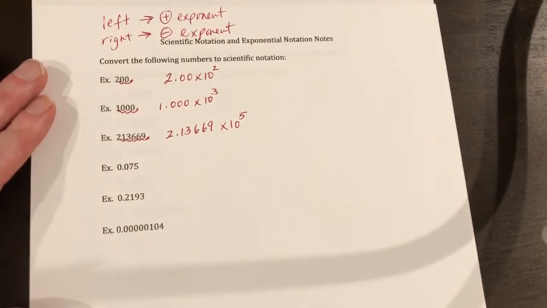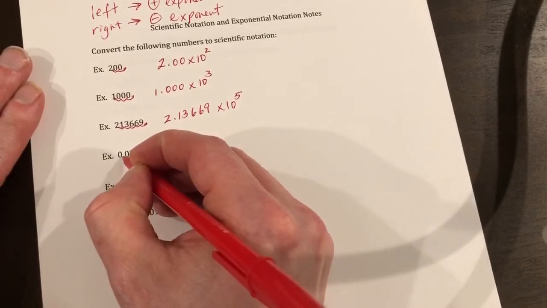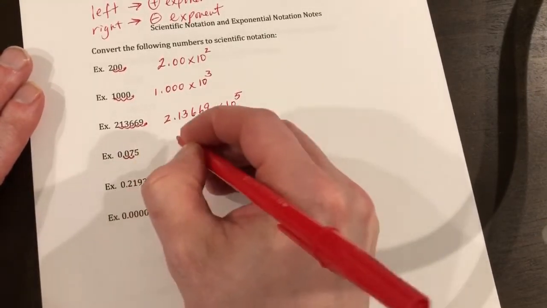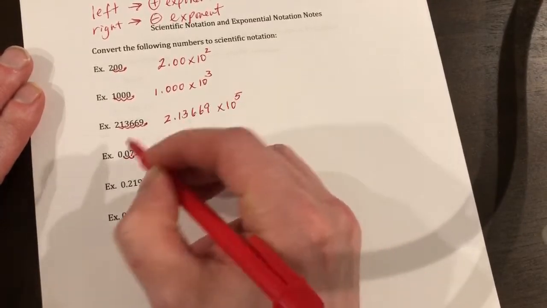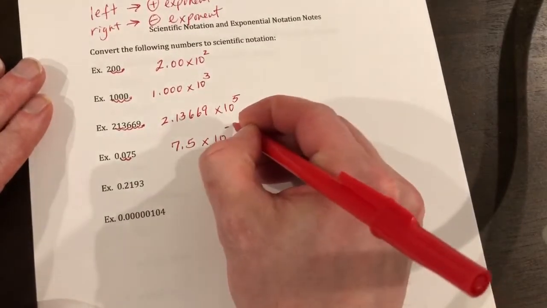Okay, now we're going to go to the right. So if I move to the right, I'm going to have a negative exponent. So if I move it 1, 2, that gives me 7.5. And I moved it 2 decimal places to the right. So when I move it to the right, I have a negative exponent.